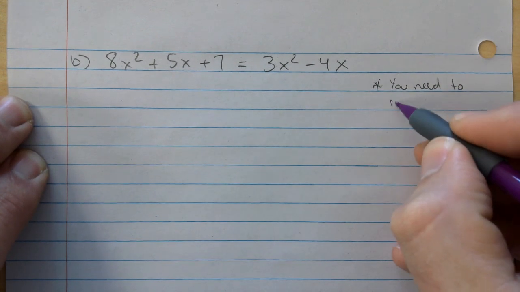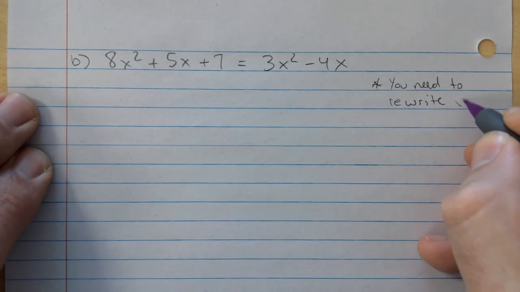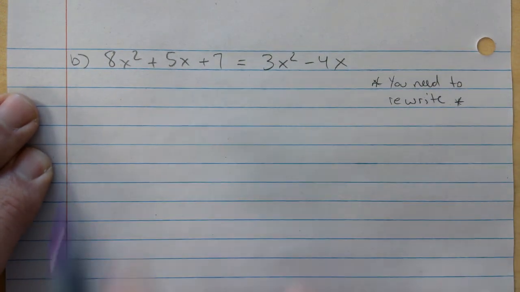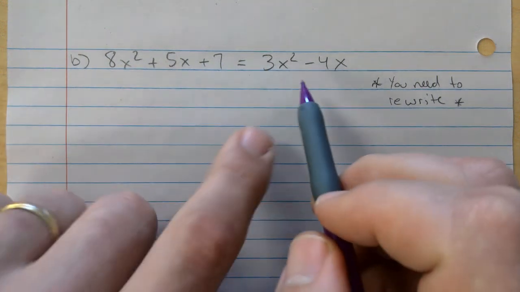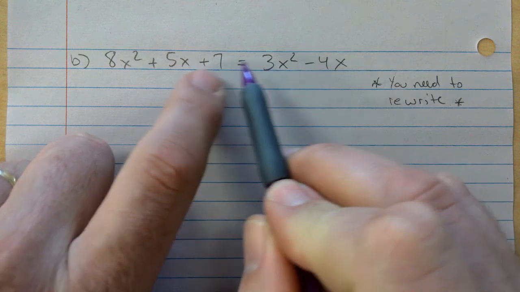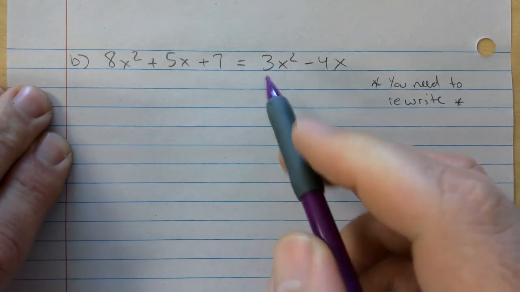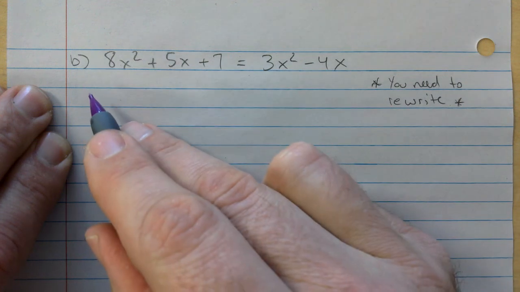We need to rewrite. Bring everything over to one side. You choose. You want to bring everything over to the left or everything over to the right. But you have to have an equal to 0 on one side, okay, for this to work. I'm going to bring everything over to the left side.